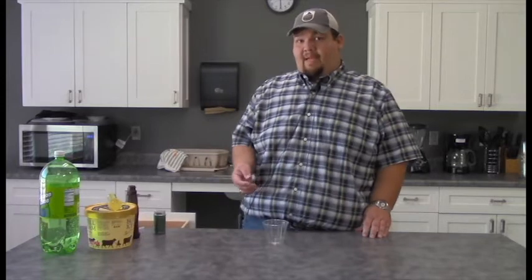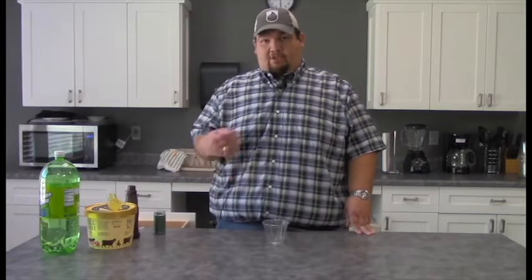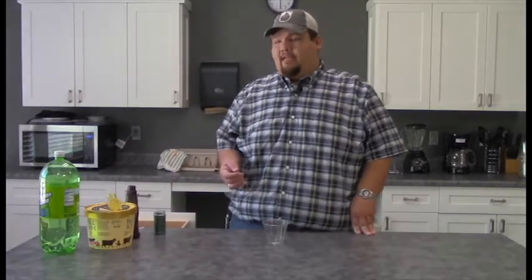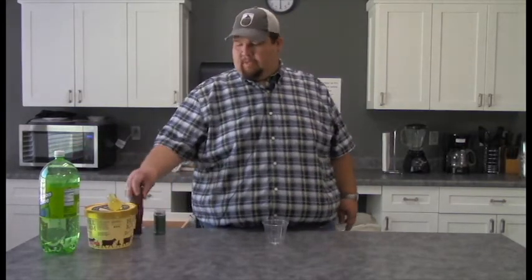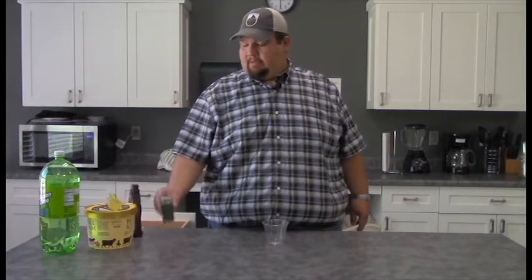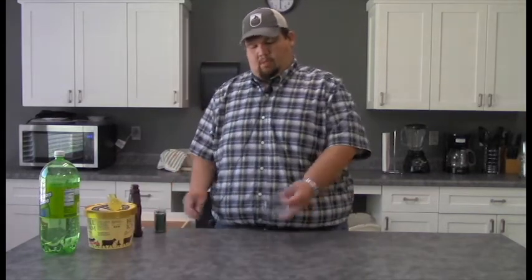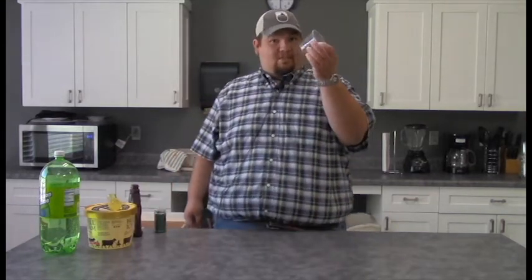Alrighty, we are ready to make our edible aquifer. And so just a reminder of the things that you're going to need. You're going to need a lemon lime soda of some kind, some ice cream, some chocolate syrup, some green sprinkles. You'll need a small plastic or glass clear cup, and you'll need a cup of ice cubes.